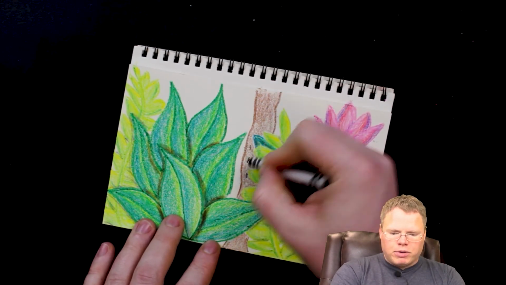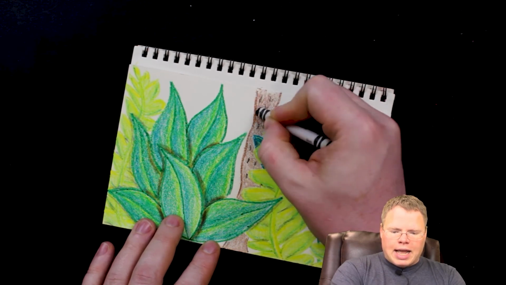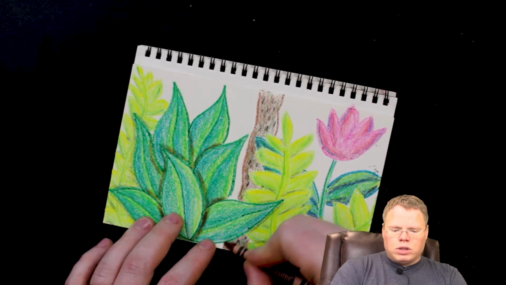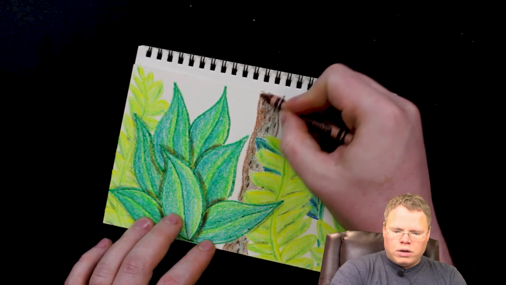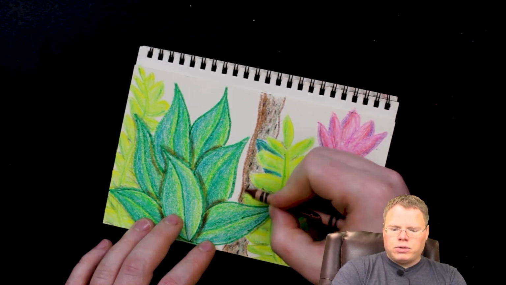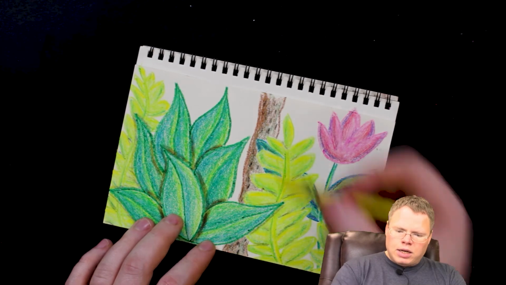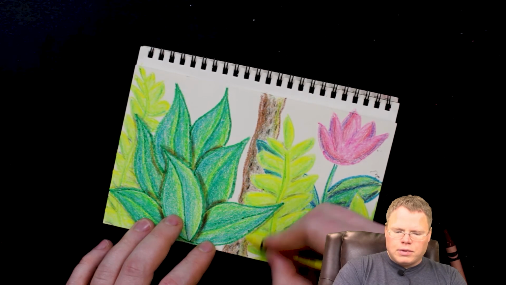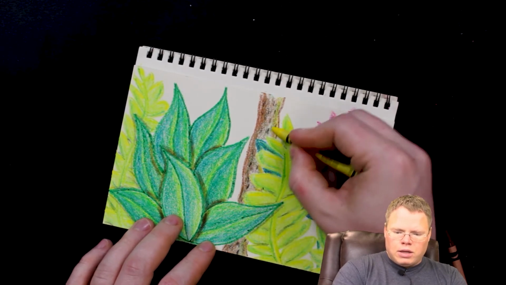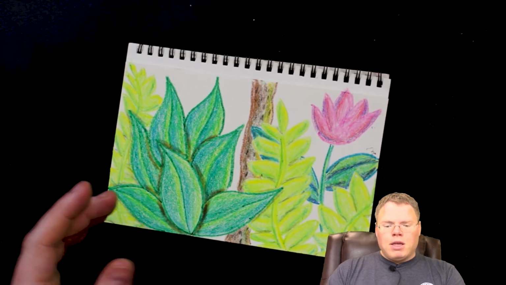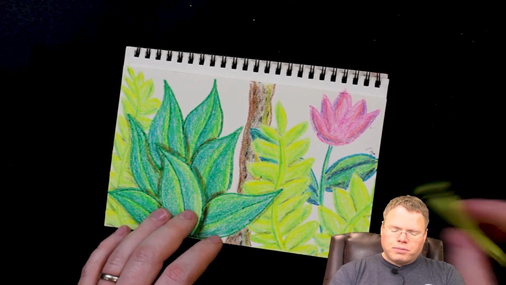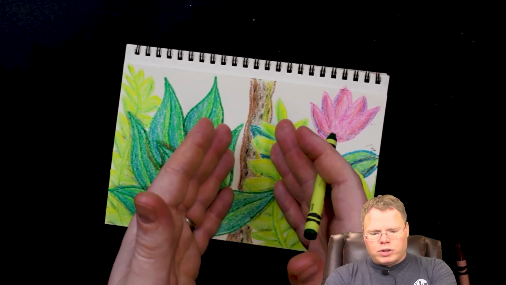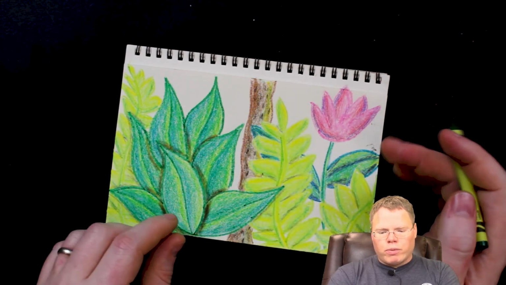So what I'm doing here is I'm going back and using the black to add some bumps onto that tree trunk. Maybe darken up one side a little bit more, right? Because we've been talking about shadows. And then maybe the other side, I'll use a yellow to make it look like the sun is shining on that side. Something like that, right? And if that's a tree trunk, then obviously that's farther away. It's not that the leaves are bigger than the tree trunk, it's just that the tree trunk is farther away.